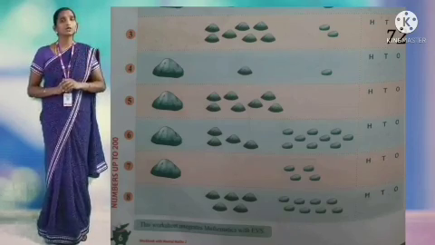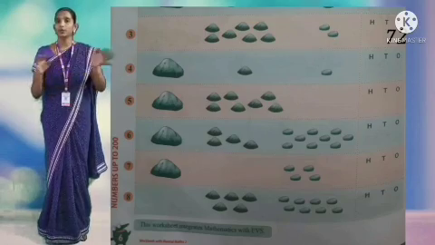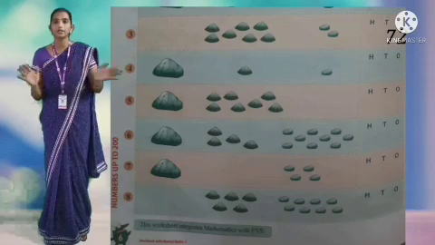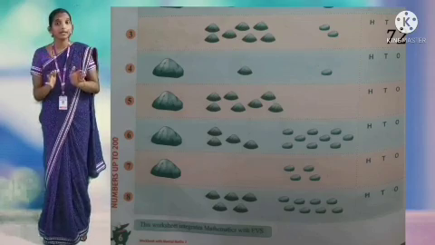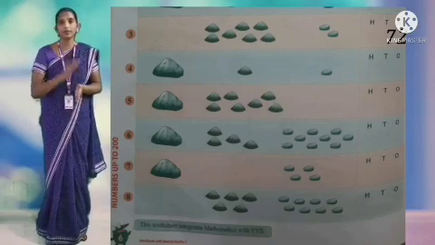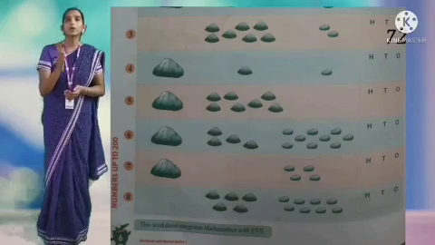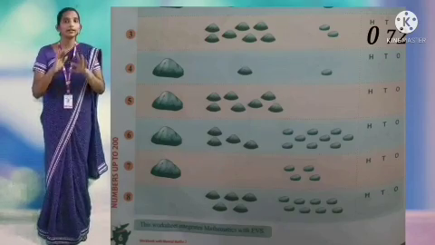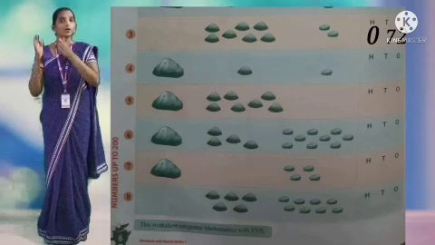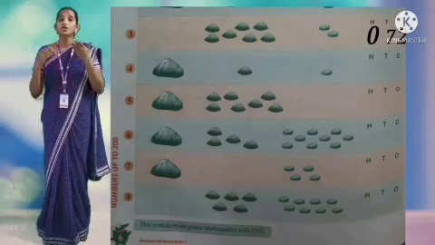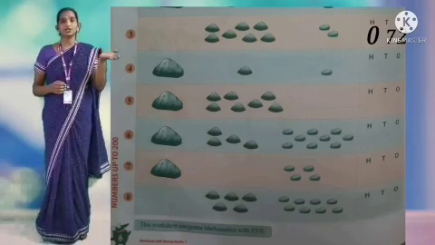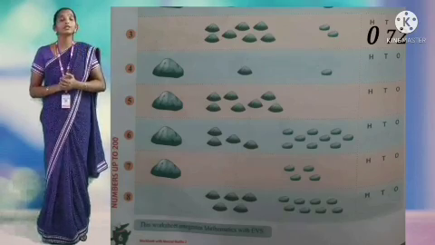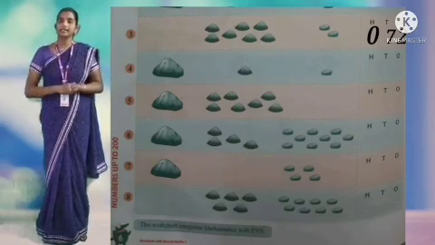Look at the big stone. Is there any big stone here? No, the place is blank. So what are we going to do? We are going to leave the place blank. It means we are going to write 0 in hundreds place. So 0, 7, 2. It is nothing but 72. In the hundreds place, 0 does not have any value. So it means it is 72. So wherever the stones are not there, we are going to write the number as 0.